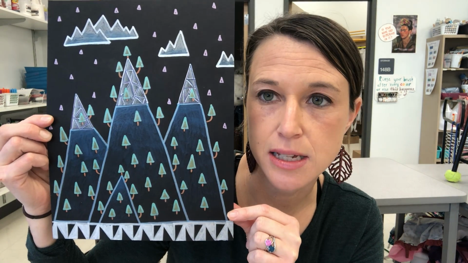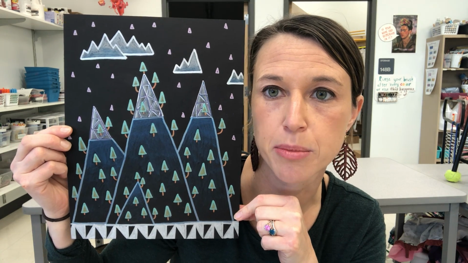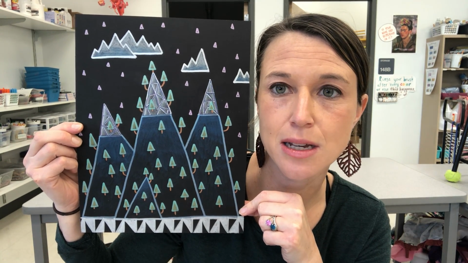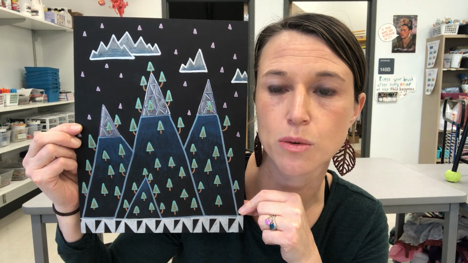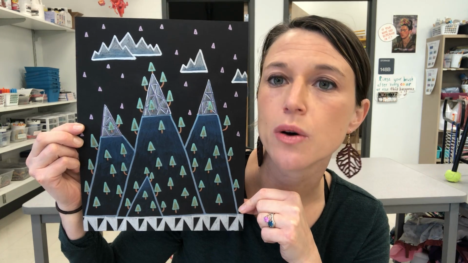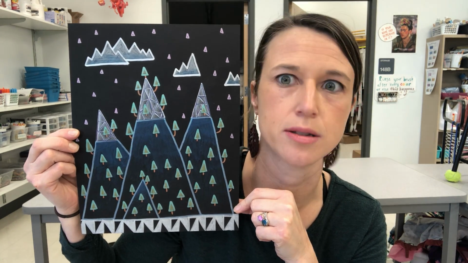And I did this with metallic marker and metallic colored pencil on black paper. If you have these things at home, go ahead and use them, okay? They're so fun to work with. If you don't have these things at home, working on white paper is just fine, okay?